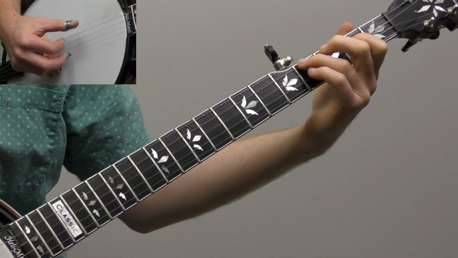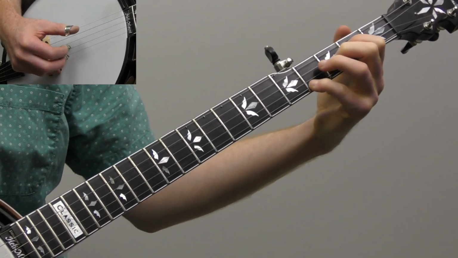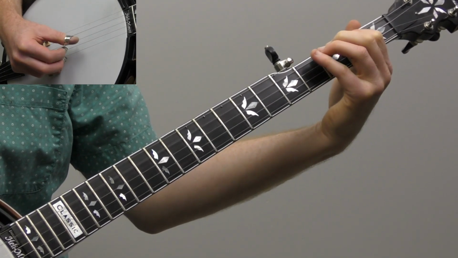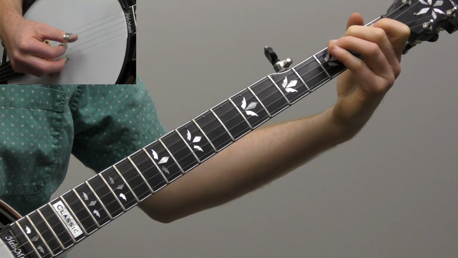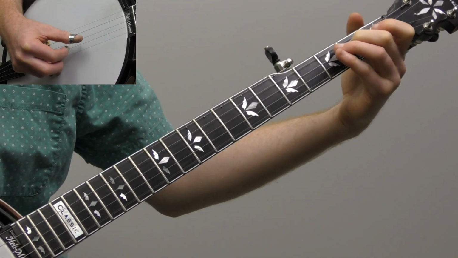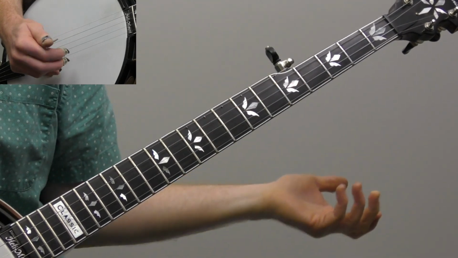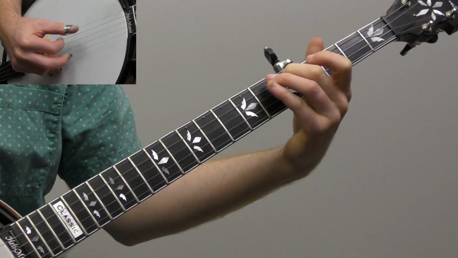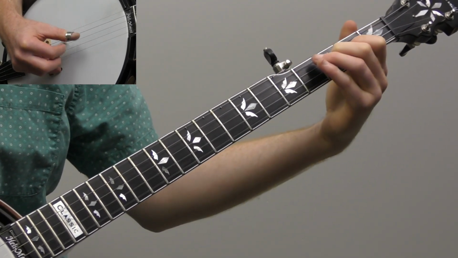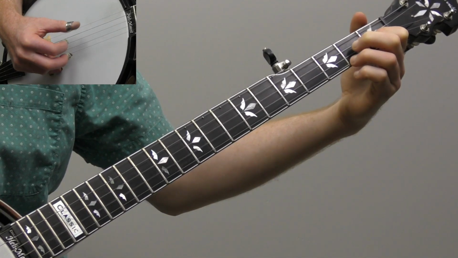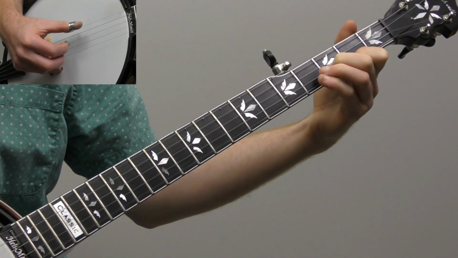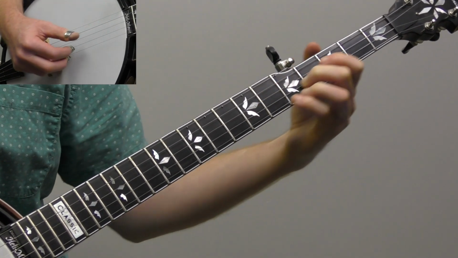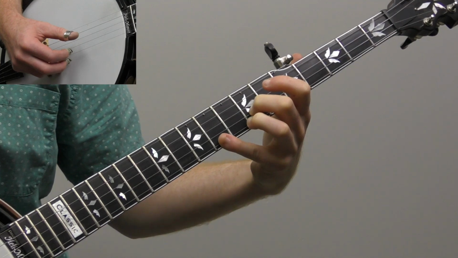Passing tone into D. So again, another example of using chord tones connected with a passing tone, something like this. Right there, right? So I slid up into my D, and I added this passing tone.